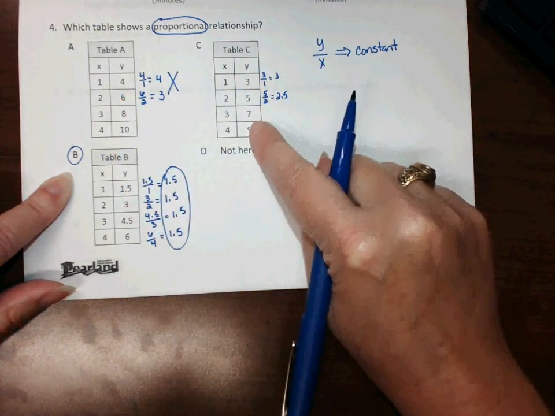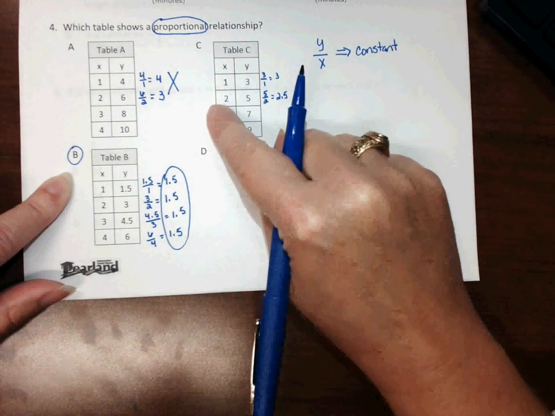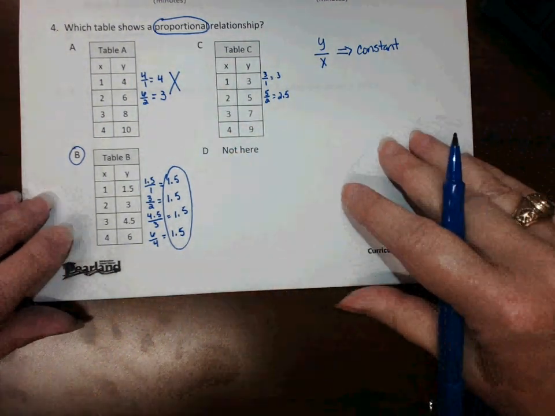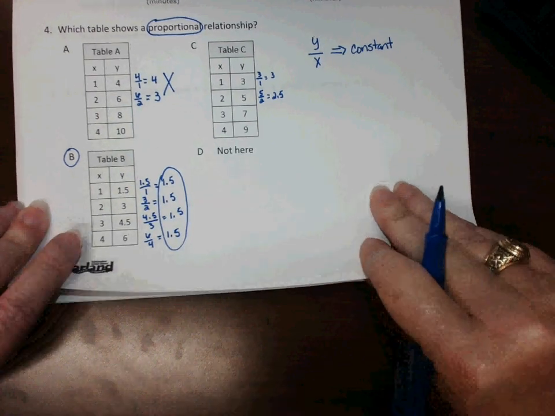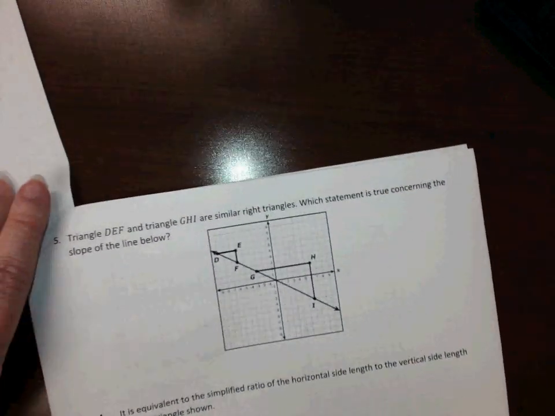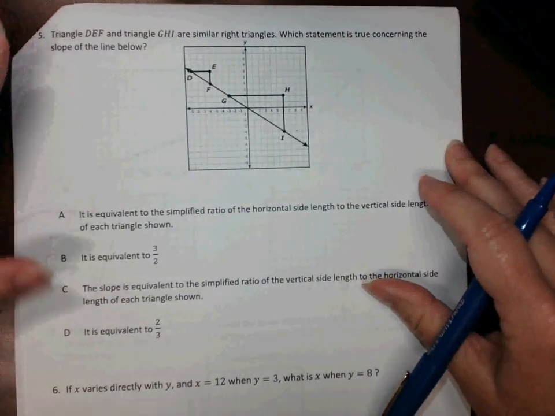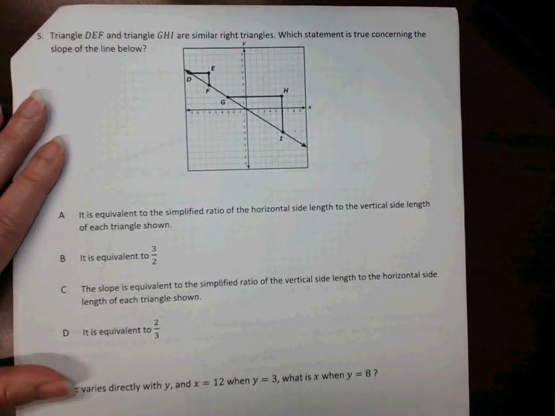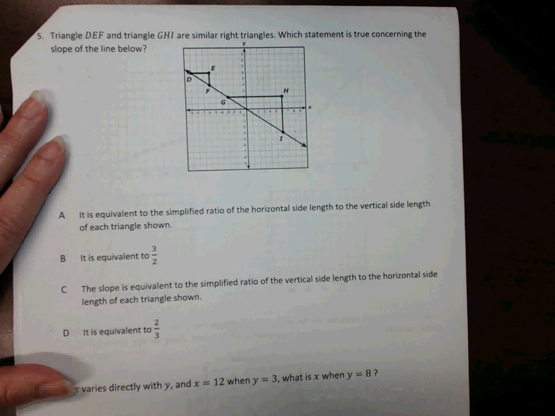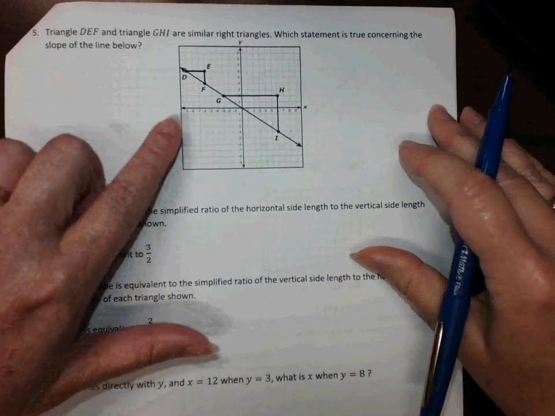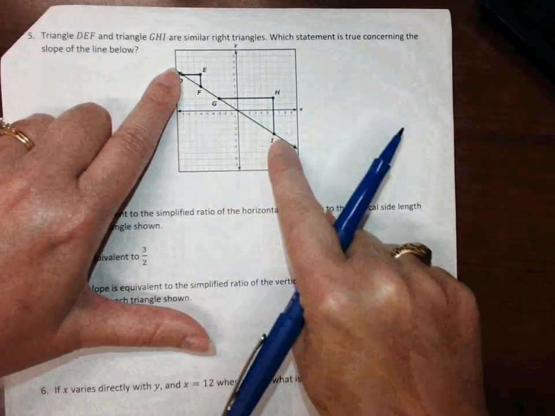Non-proportional relationships, you have to do the peaks and determine the rate of change outside the table. Okay? All right. Number 5. It says triangle DEF and triangle GHI are similar right triangles. Which statement is true concerning the slope of this line here below?